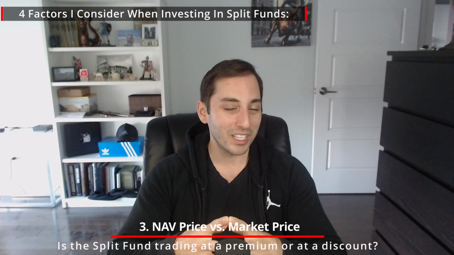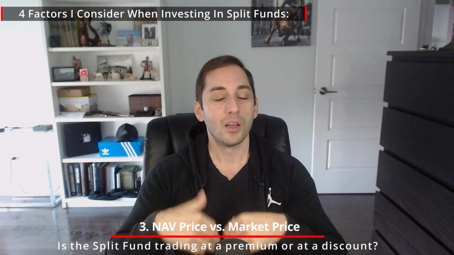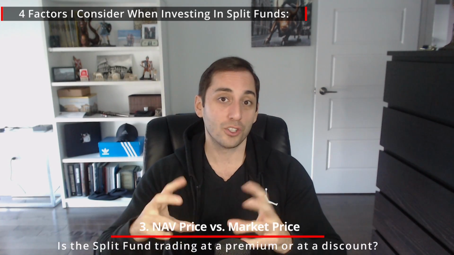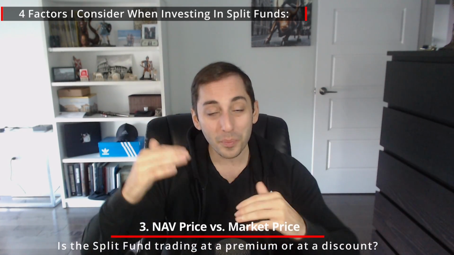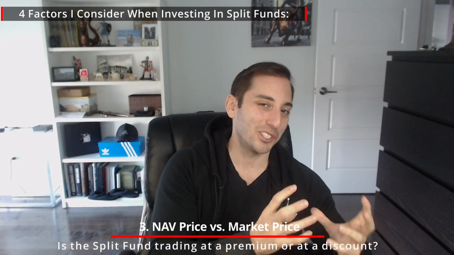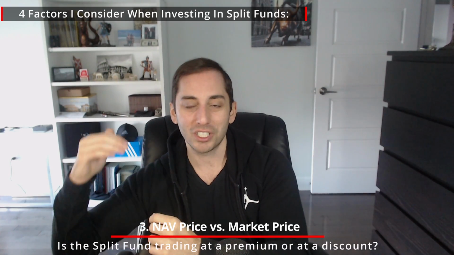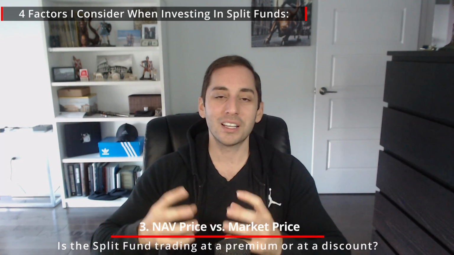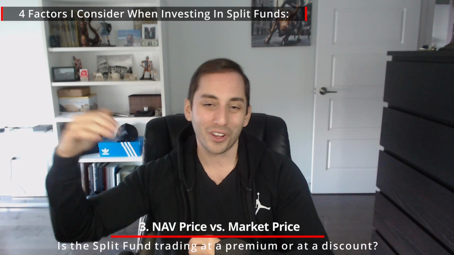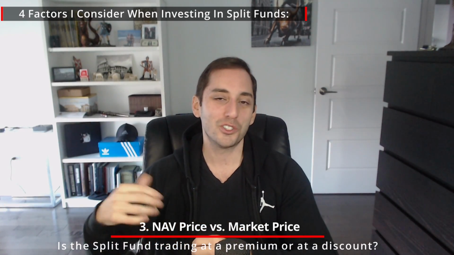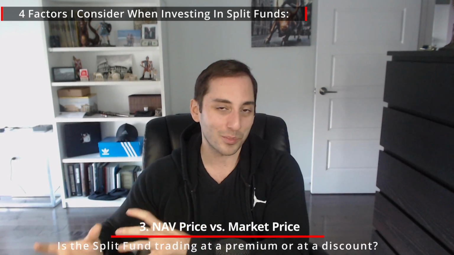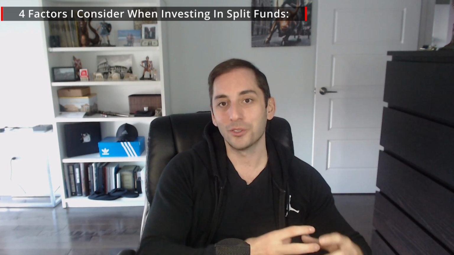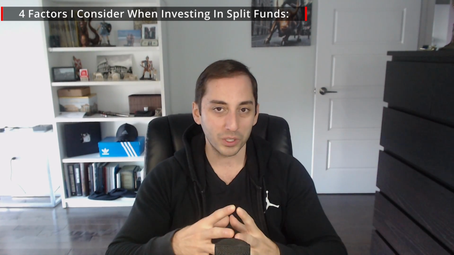So that's also a consideration to take into account when investing in a split fund and any other fund for that matter that's closed-ended, right? Because there could be a discrepancy between what the fund is actually worth and what the fund is actually trading for on the stock market. So right now, during a time where the stock market is high, there are a lot of funds that could be trading at premiums, which means the market price is higher than the actual value, or the NAV price. So you've got to be careful with that.